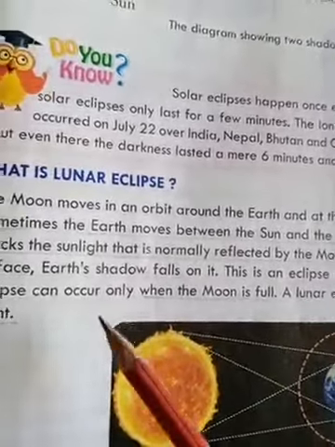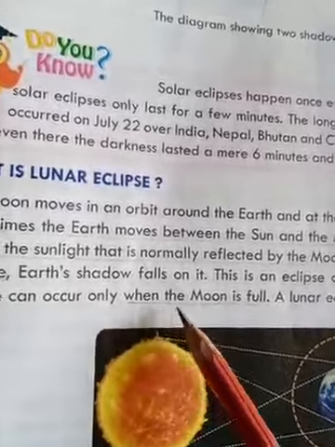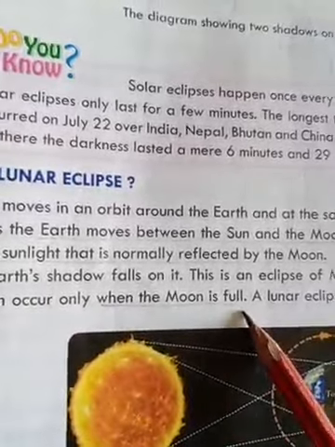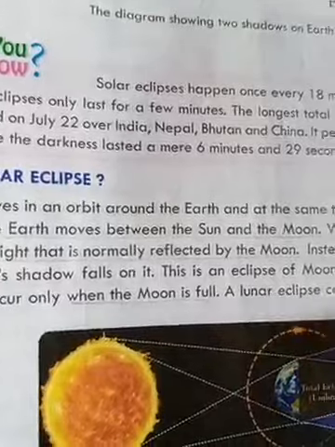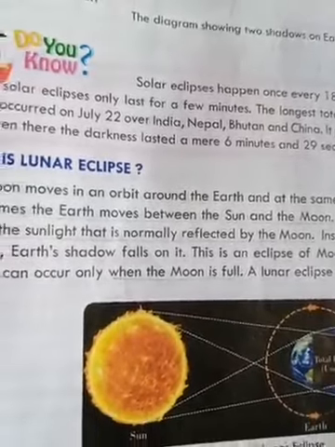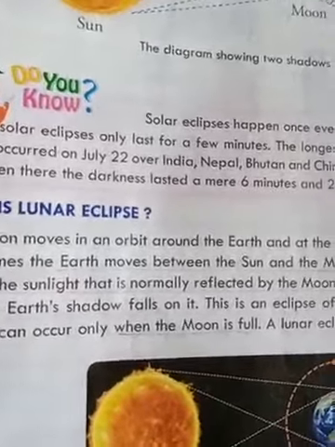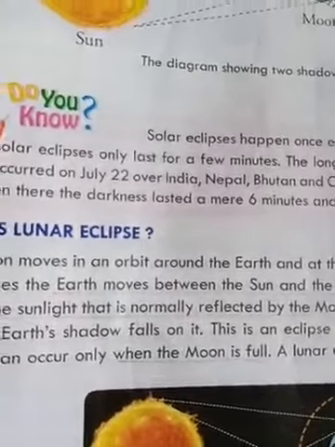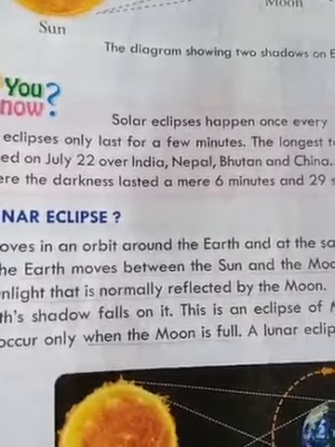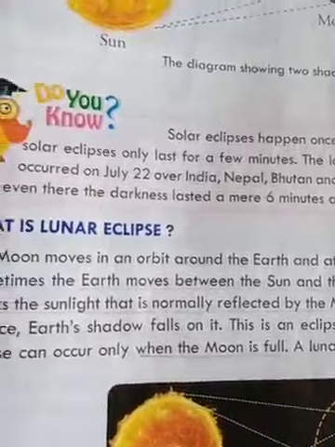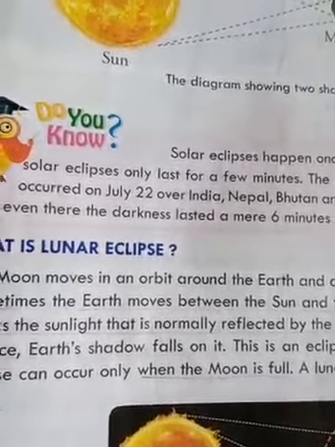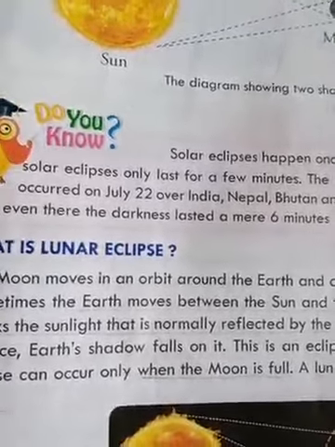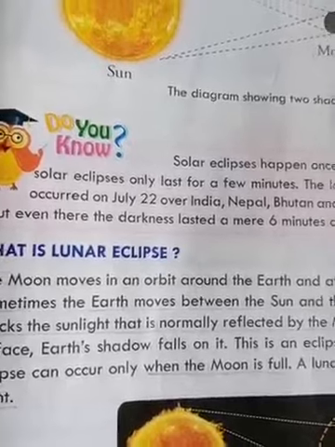A lunar eclipse can occur only when the moon is full. A lunar eclipse can be seen from the earth at night. And what about the solar eclipse? Solar eclipse can be seen during the day. Okay?